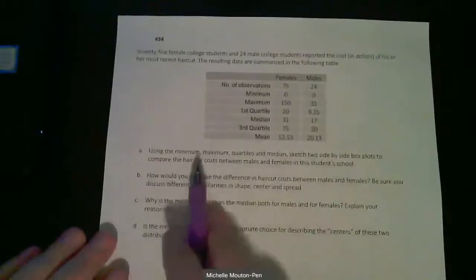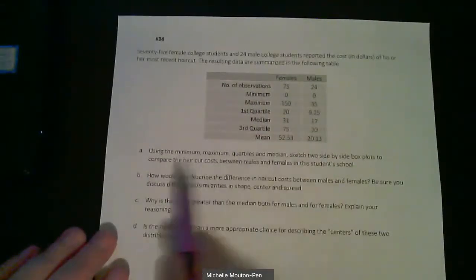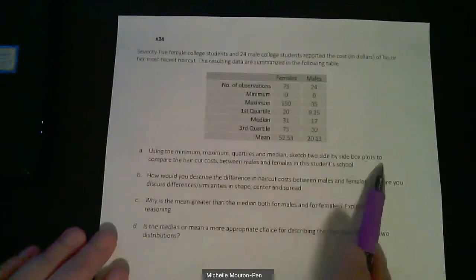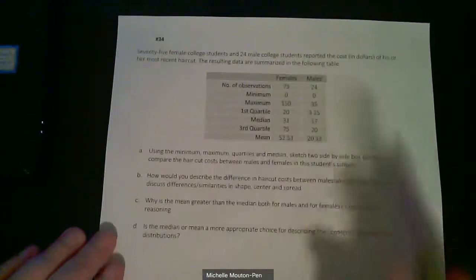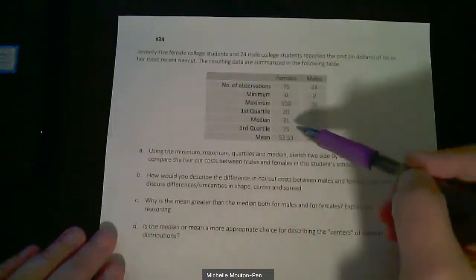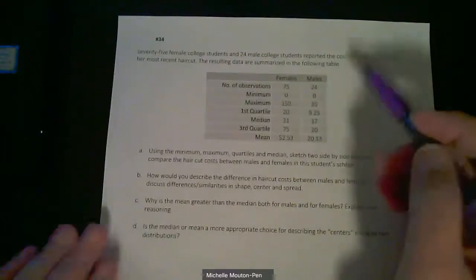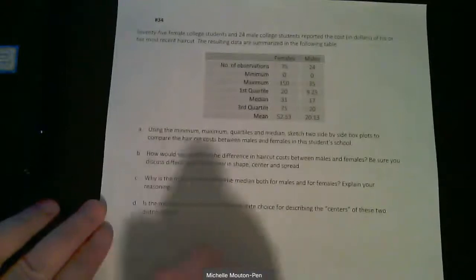But the first thing it asks us to do is to use our data to sketch 2 side-by-side box plots. For females, we go from 0 to 150. And then for males, we go from 0 to 35. Whenever I go to graph that, I'm going to let this be 0, and again I'm going to use the same number line.